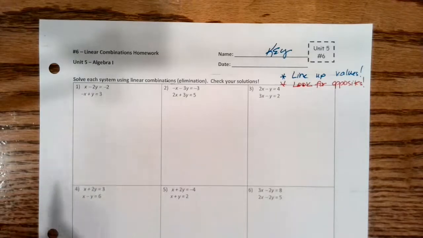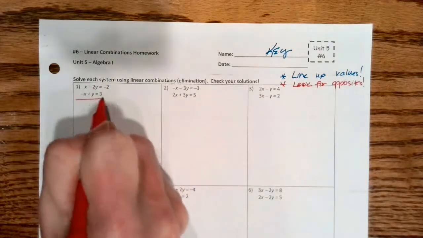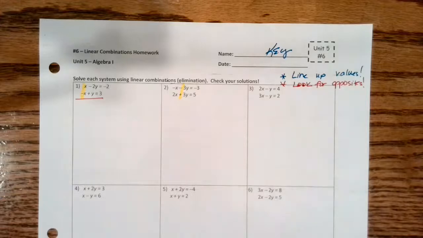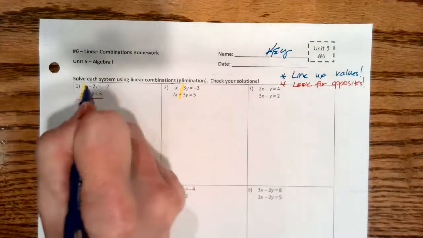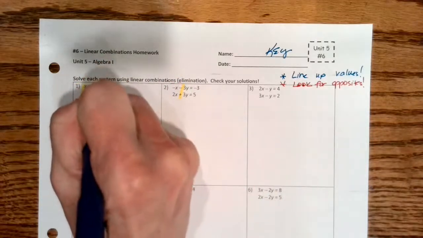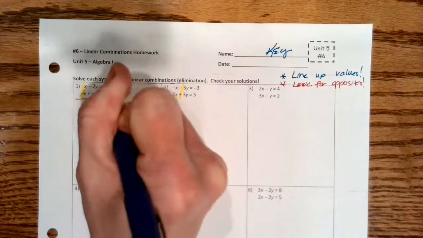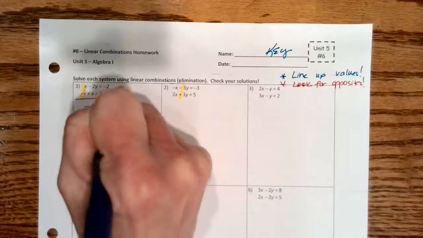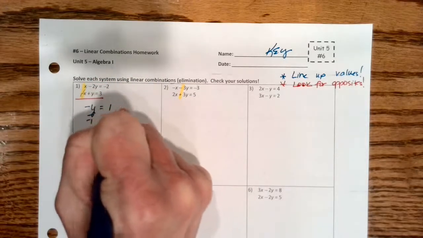All right, I love this first one. We start off easy. Do you see those x's that are a zero pair? When we look at these homeworks, it's nice to see that the beginning ones always give us something relatively easy as far as canceling out those x's. So positive x and negative x are going to cancel out. Negative 2y plus positive y is going to give me negative y. Negative 2 and positive 3 gives me positive 1. Divide by negative 1. And y is equal to negative 1.